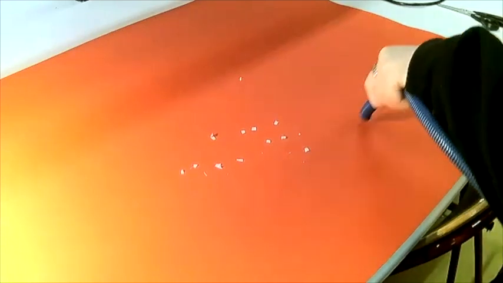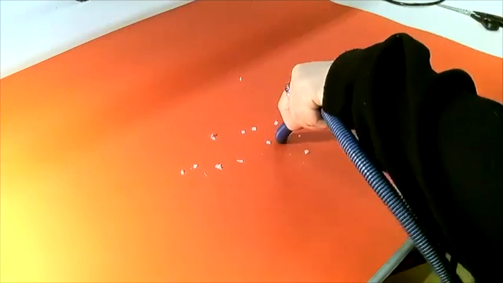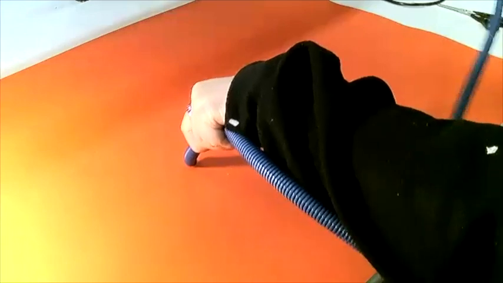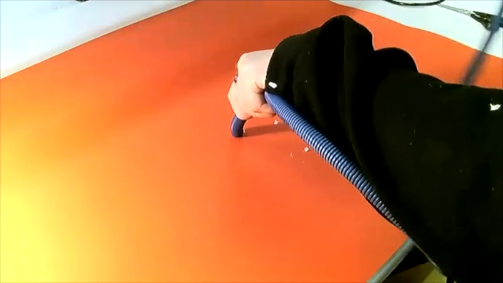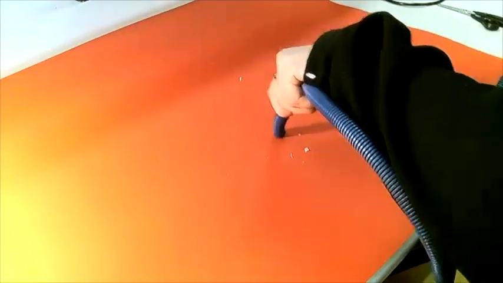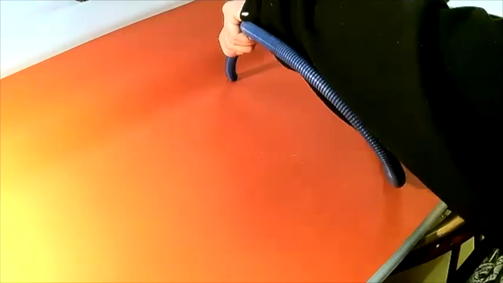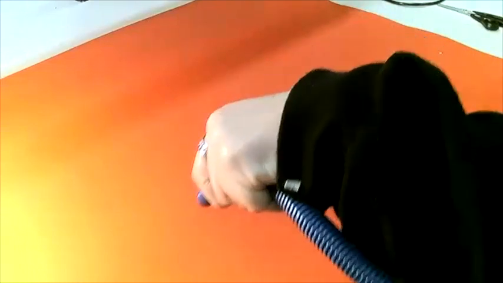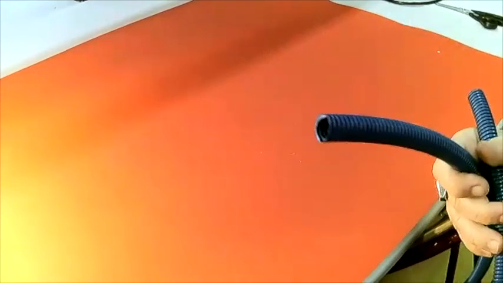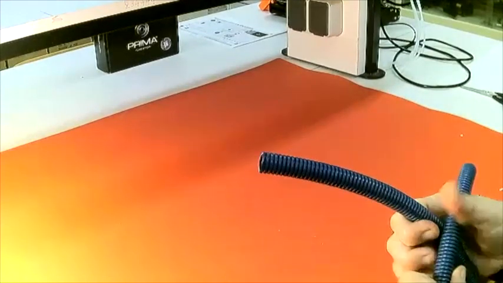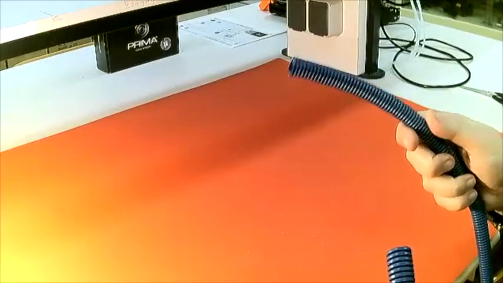They come from the other end. I don't know if you could see that, but they were just coming out from the revolving end.